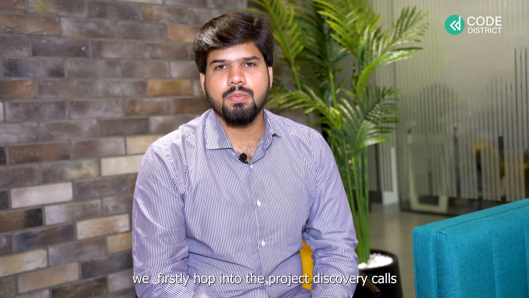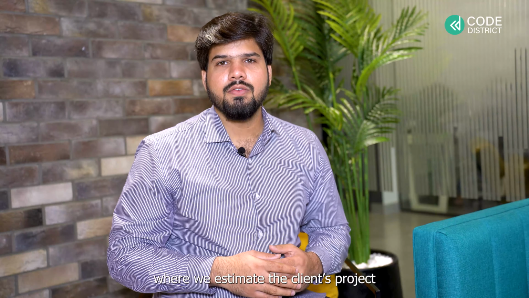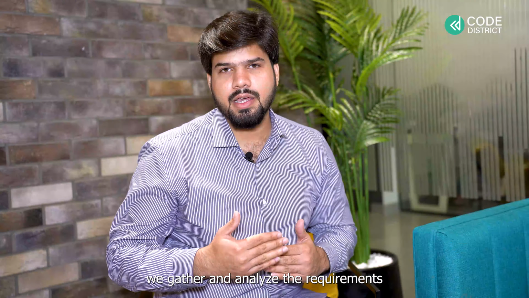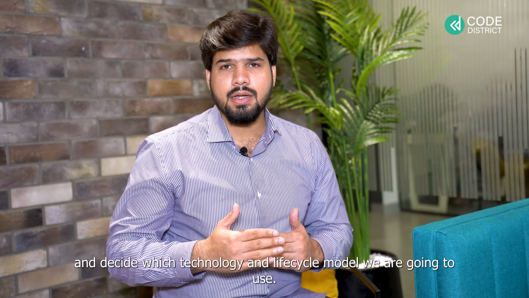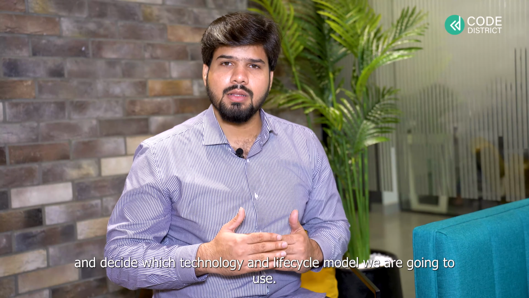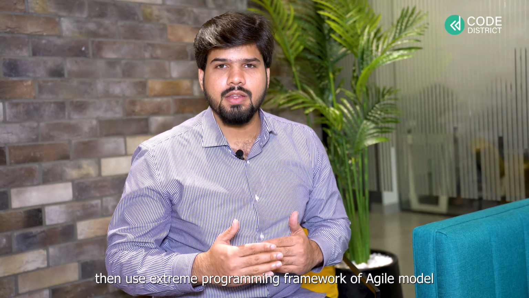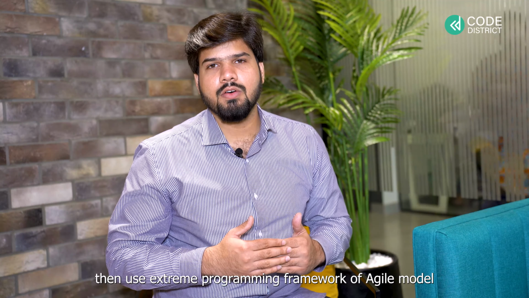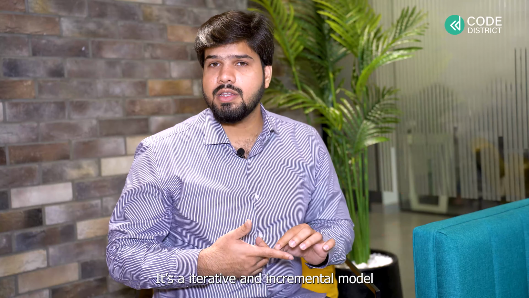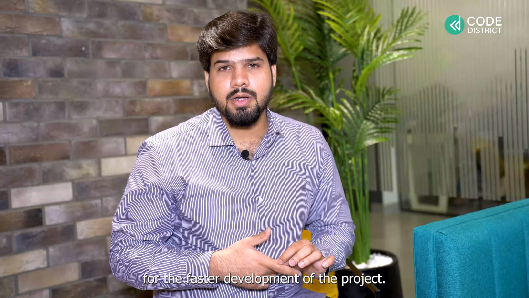By following SDLC standards, we firstly hop into project discovery calls where we estimate the client's project. We gather and analyze the requirements and decide which technology and lifecycle model we are going to use. For example, if the project is smaller, then we use the Extreme Programming framework of the agile model. It's an iterative and incremental model for the faster development of the project.